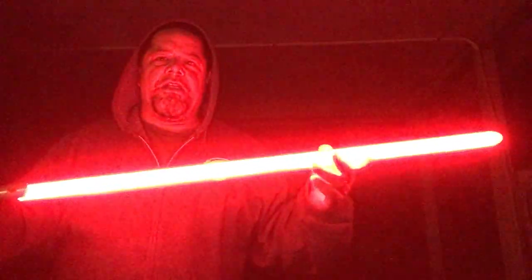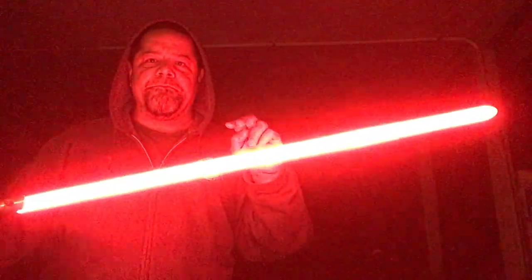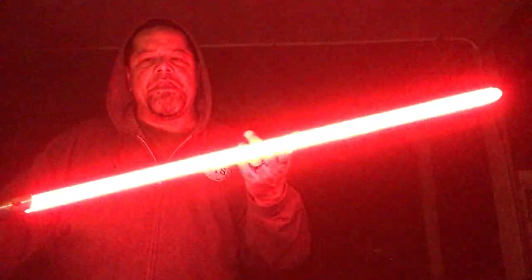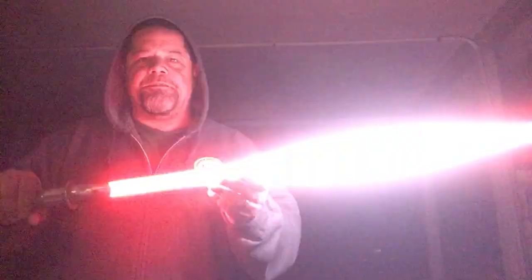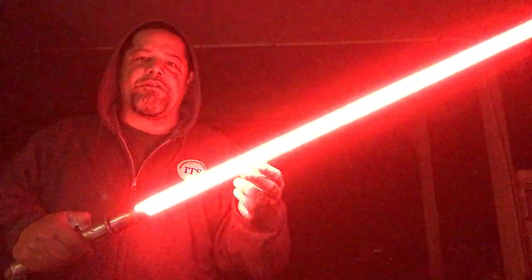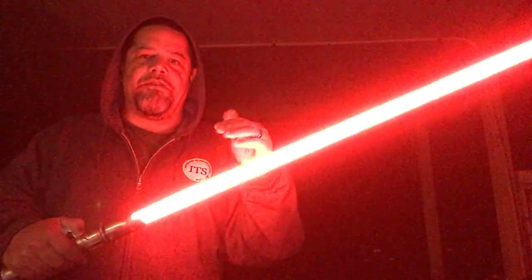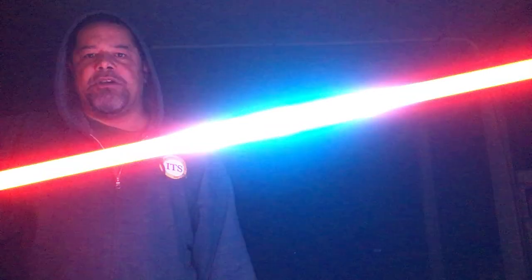Now with this blade style, I didn't pay as much attention to the canon color scheme as I did on the first one. For example, this is one of the earlier styles that I built where I wanted to test out my halo effect lockup. Blue.